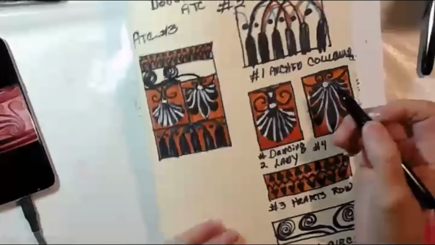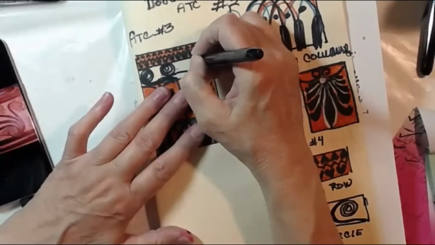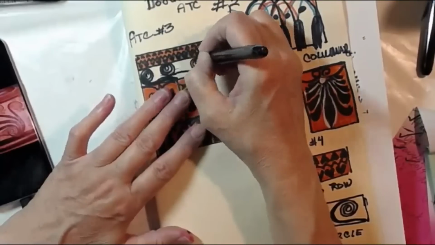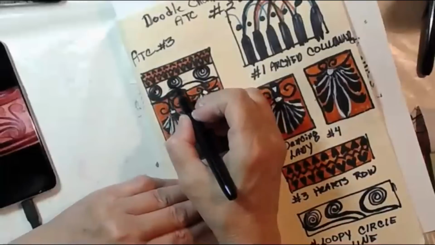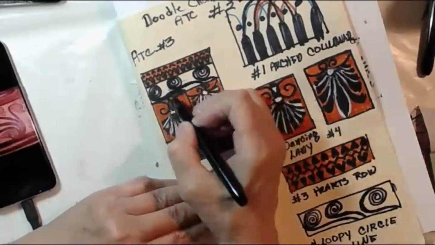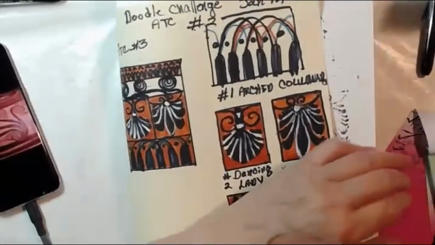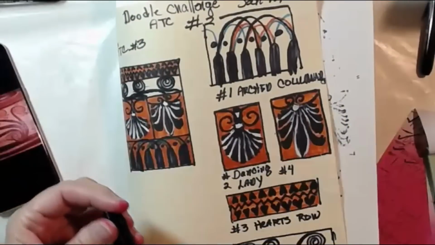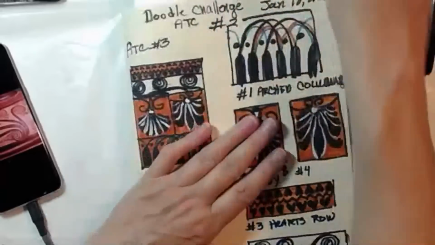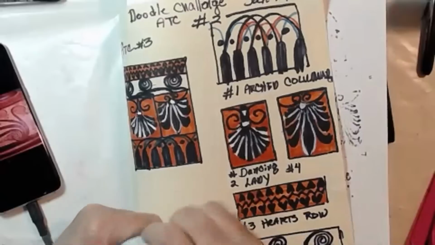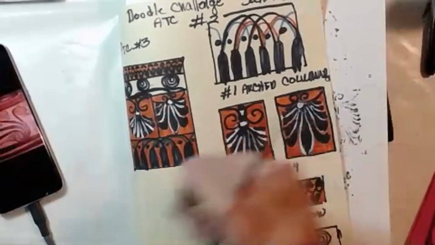I don't like that at all, but it is what it is for now. I almost want to paint that out and color it in again with orange. I think I will, just to correct it. As long as I'm doing that on mine tonight. What's my cap?